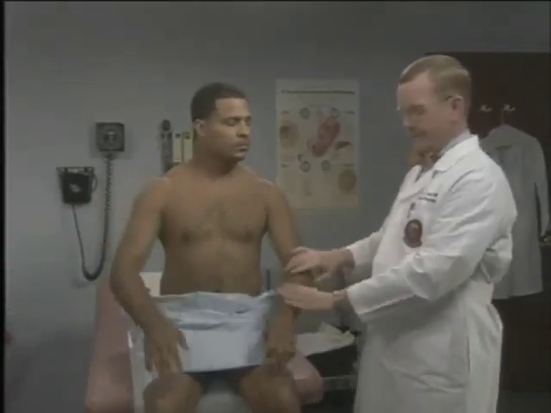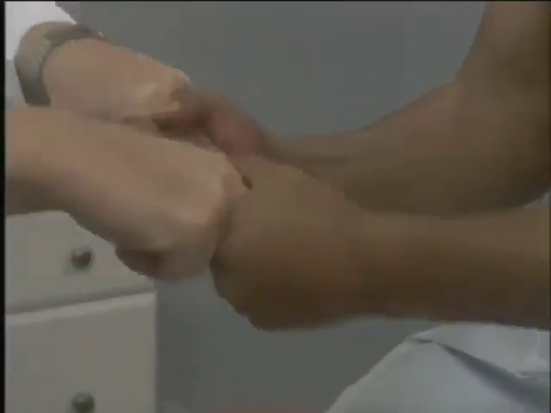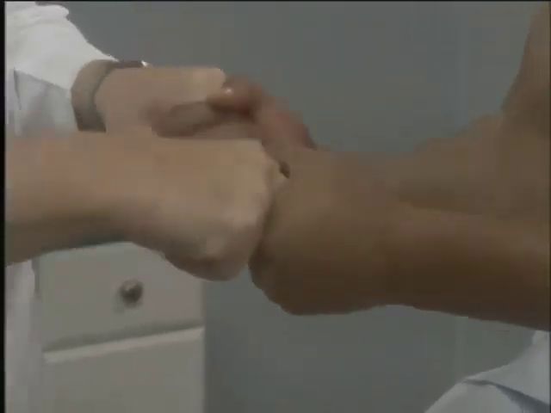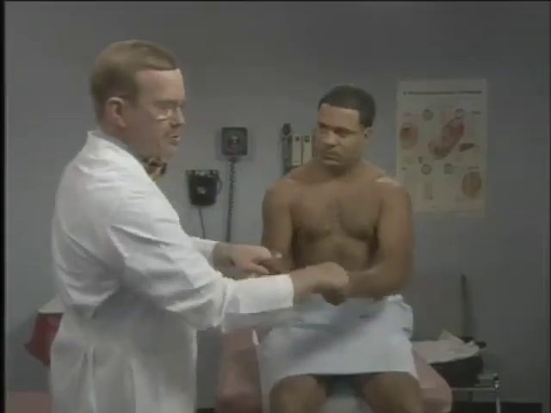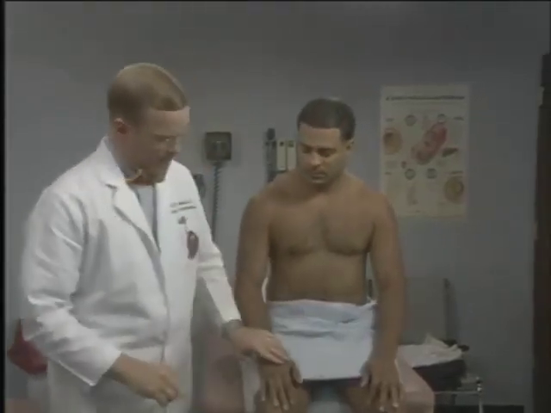Okay, put them down. Next, test the patient's grip. Cross your middle and index fingers and ask the patient to squeeze them strong. Then ask the patient to squeeze as hard as possible while you try to remove your fingers. Good. Normally, you should have trouble removing them.